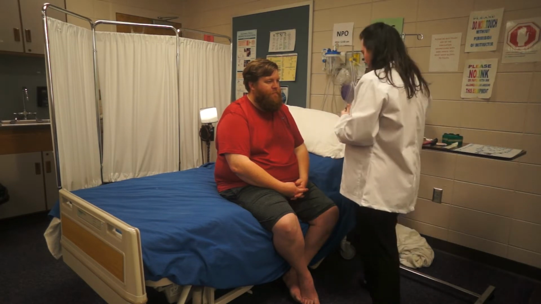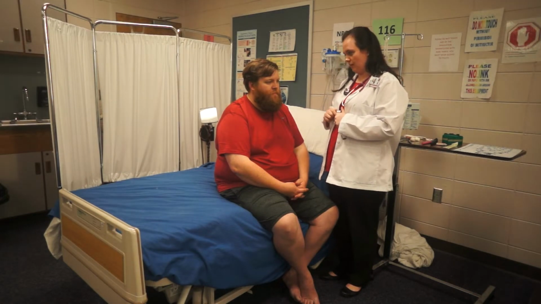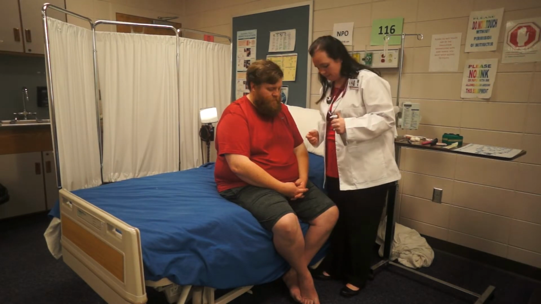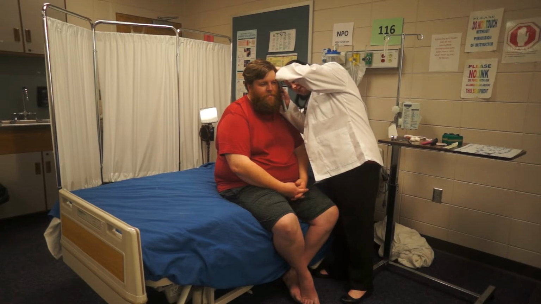After we inspect the exterior portion, we're going to inspect the inside of the ear. At this time, I'm going to start looking at the ear canal, and then we'll proceed to the middle ear where we will visualize the tympanic membrane. I'm going to pull the pinna up and back. I'm going to visualize the ear canal.